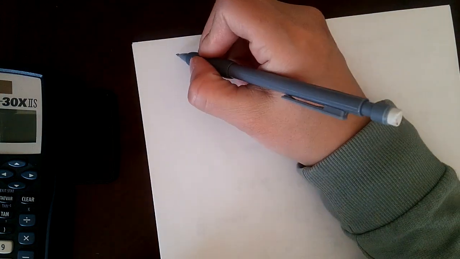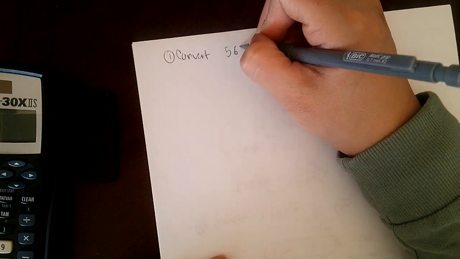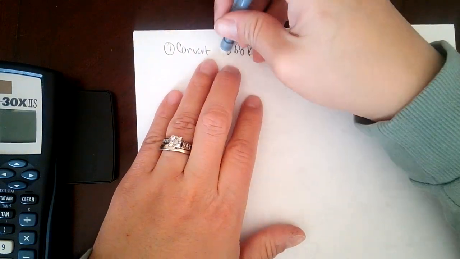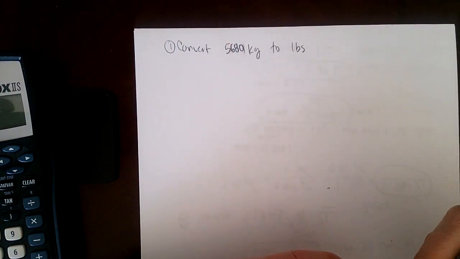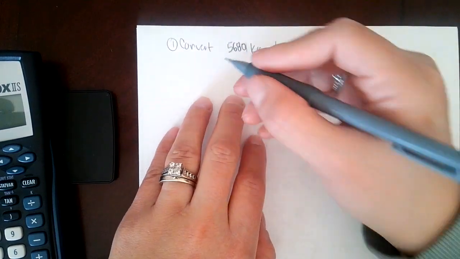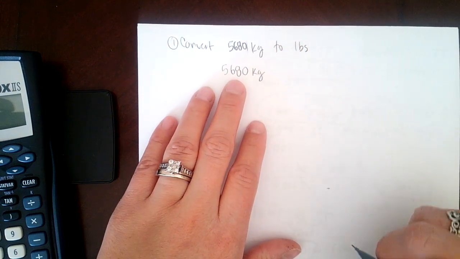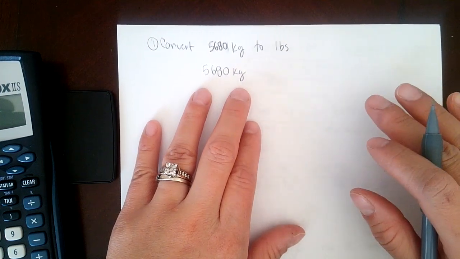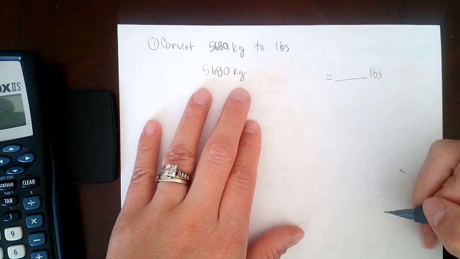So let's say, for example, I ask you to convert 5,680 kilograms into pounds. So how would you do this? So first of all, you always write the same steps as before. Write down what I'm given. So that's 5,680 kilograms. And then the second step is, what do I want my final answer to be in, my desired units? I want my final answer to be in pounds.